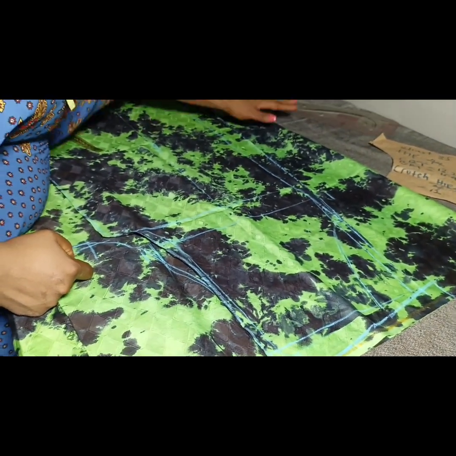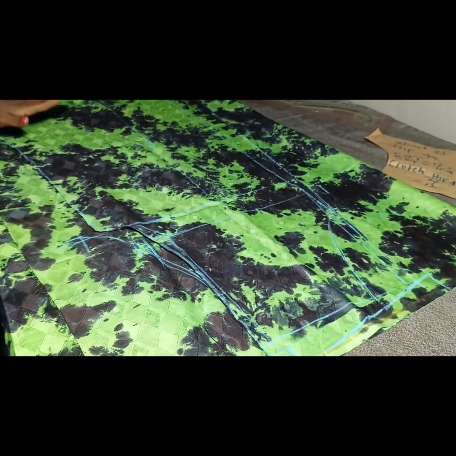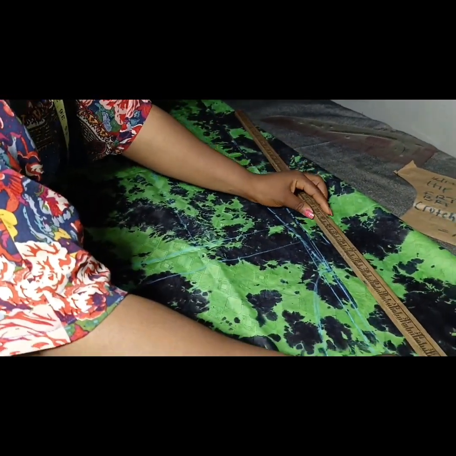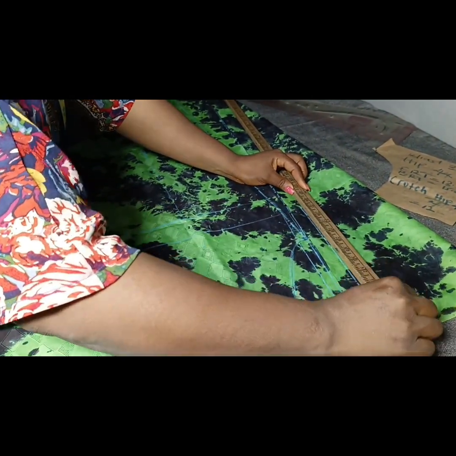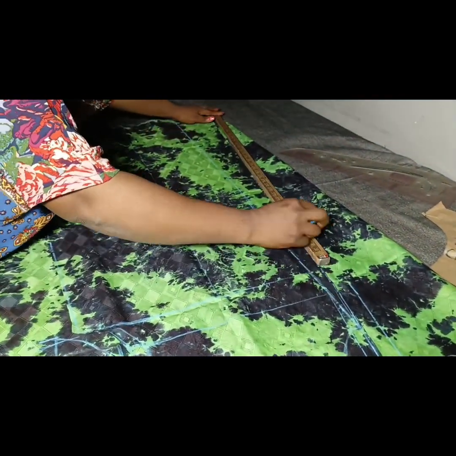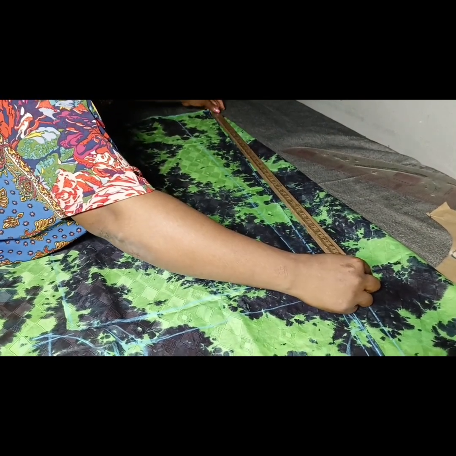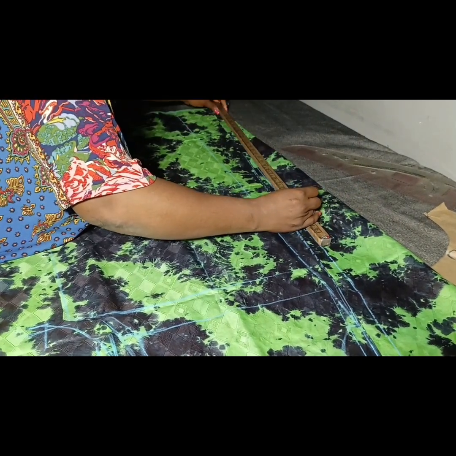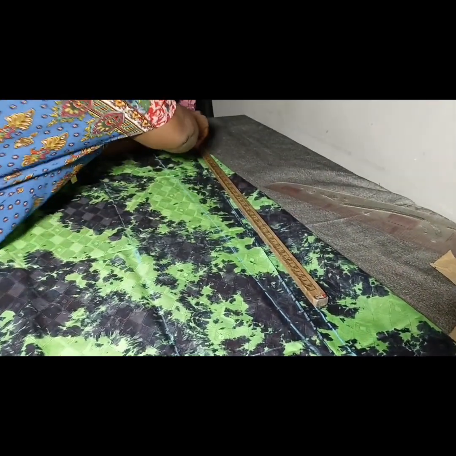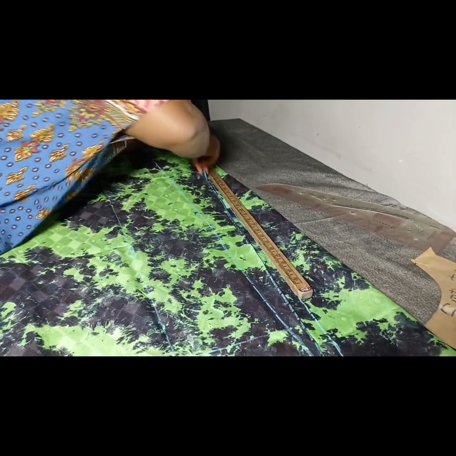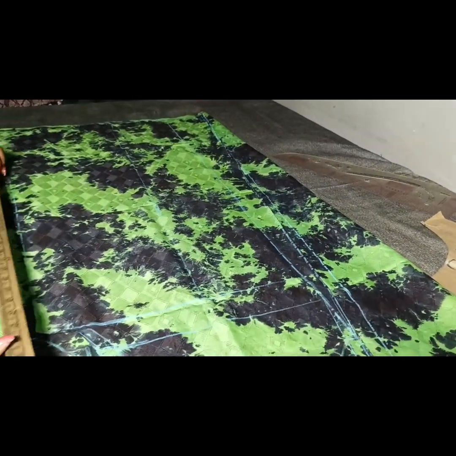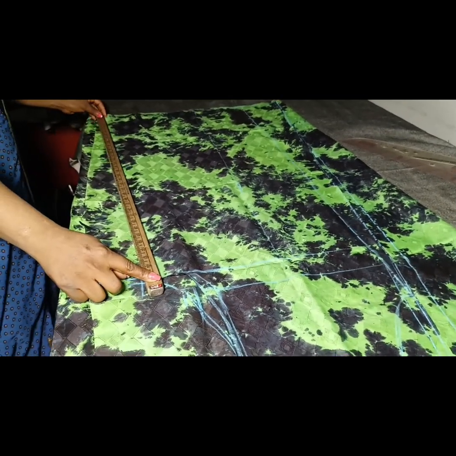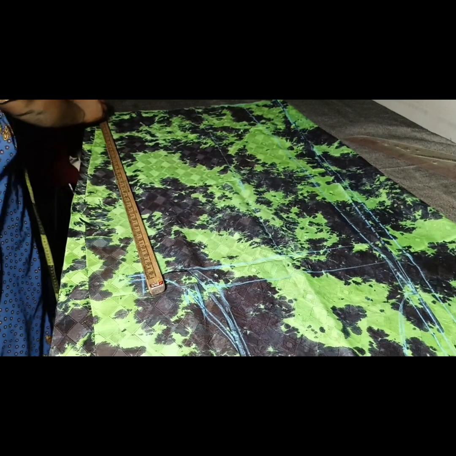So all I need to do now is to bring in my ruler and connect it to have an A-shaped palazzo. I'll bring my ruler, connect this point to this point, and then bring it to connect to this end here. And then I'll also connect this side like this.